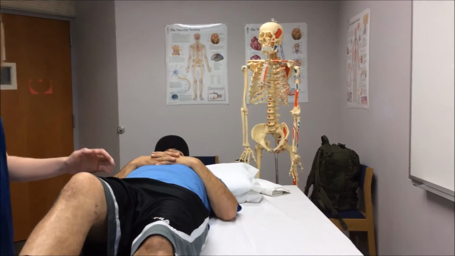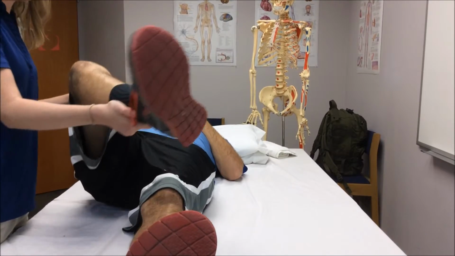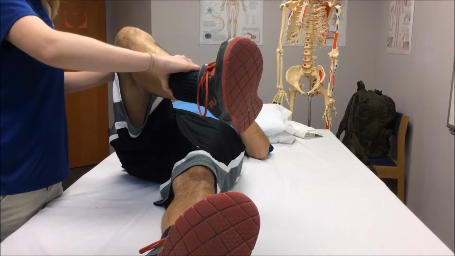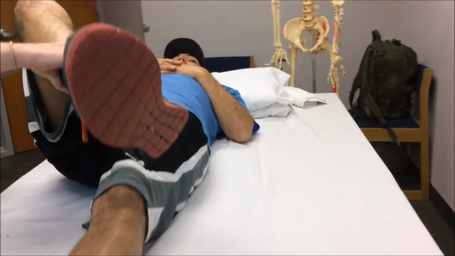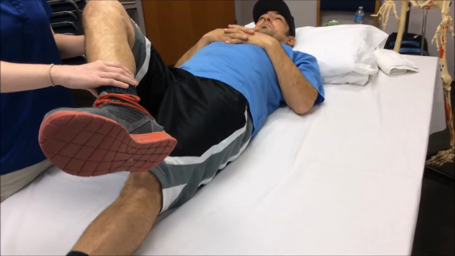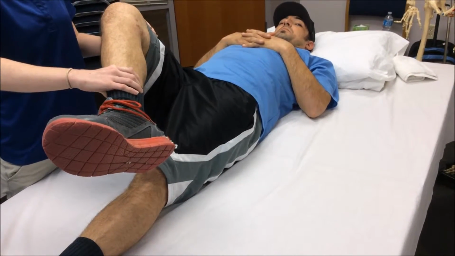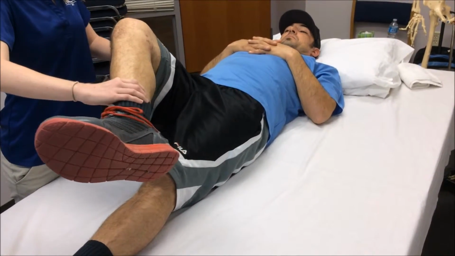Okay, to test this muscle, we're going to have the patient positioned like this, and we're going to place pressure against the anterior and lateral surface of the lower thigh in the direction of hip extension, adduction, and internal rotation. Hold, don't let me move you.